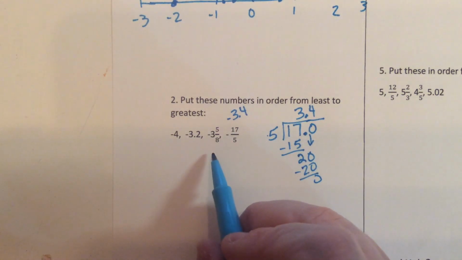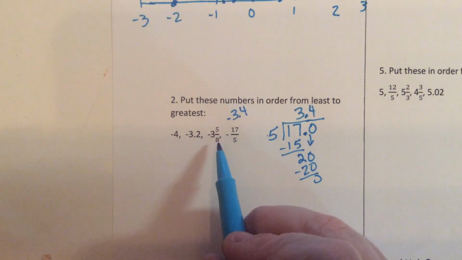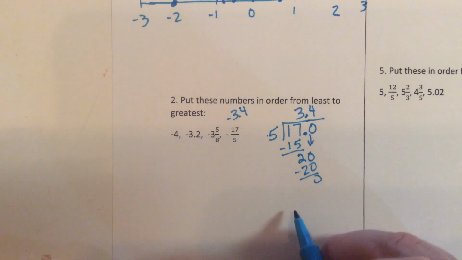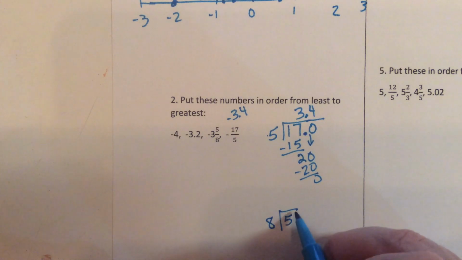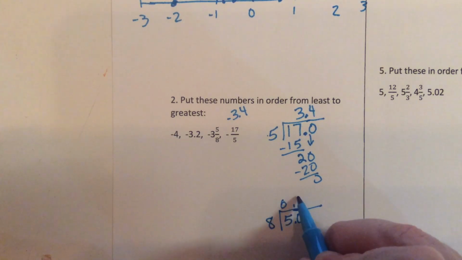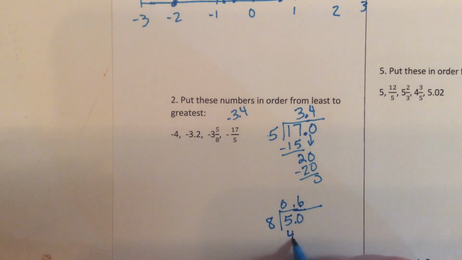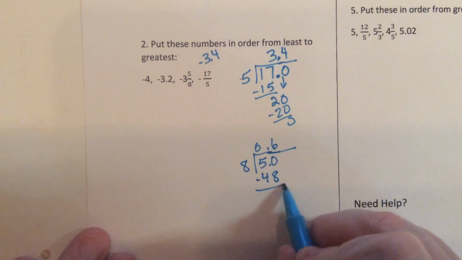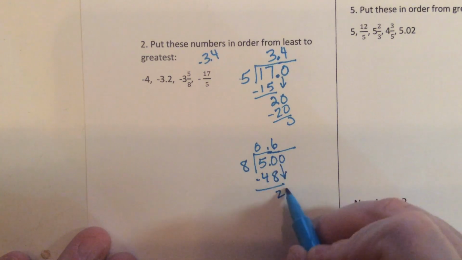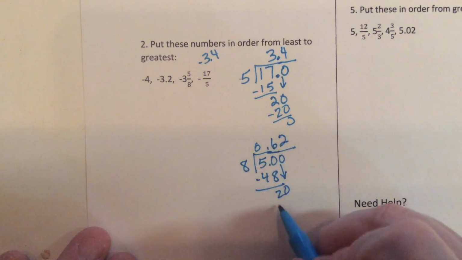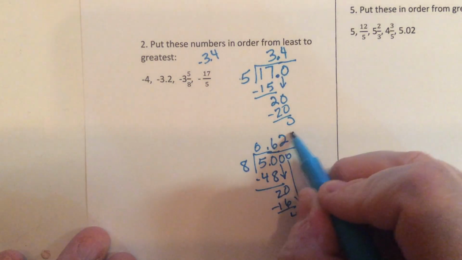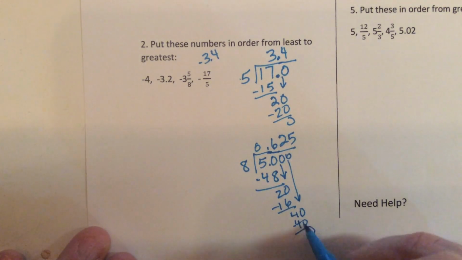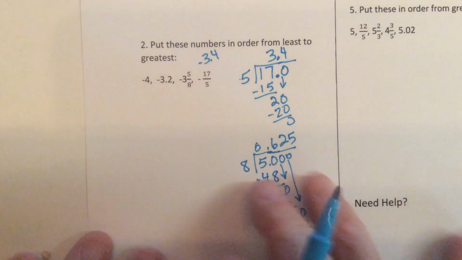Uh-oh, what is 5/8 going to be now? I have a 3.2 and a 3.4. Where does that one go? Well, that means I need to divide. 5 divided by 8, that's more than 1/2, right? Okay, 8 doesn't go into 5, but 8 goes into 50 6 times. 6 times 8 is 48. I get a 2. Let's keep adding my 0 and dividing. 8 times 2 is 16, and I get a 4 and a 5. So this is negative 3.625.